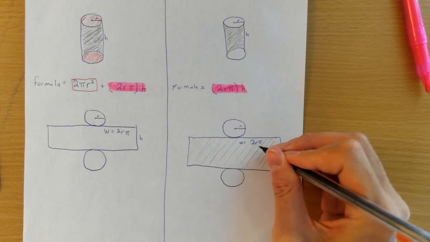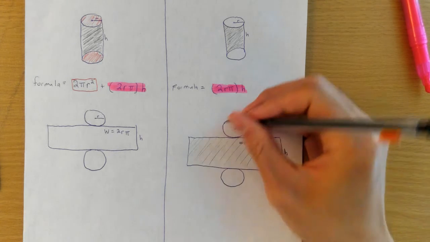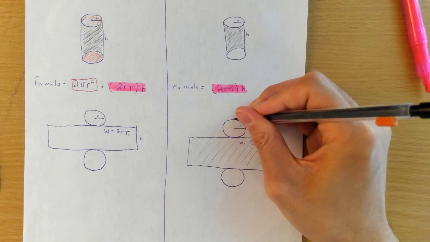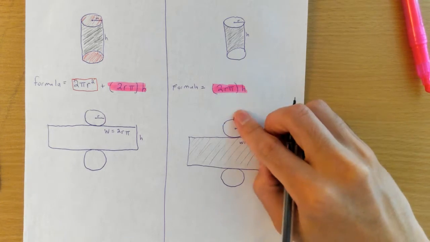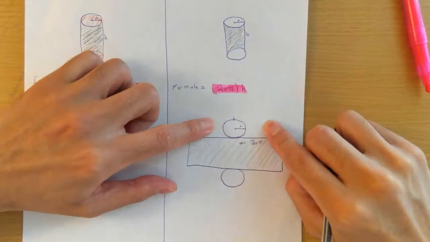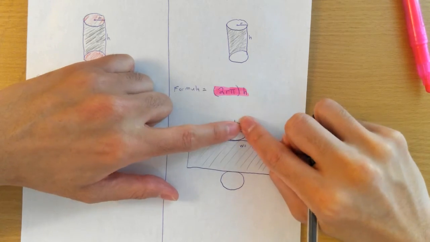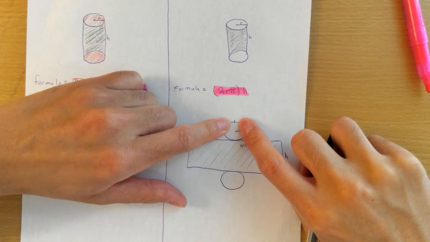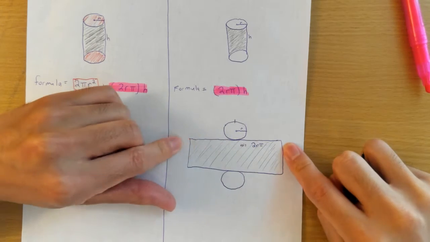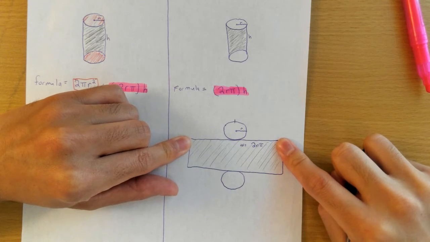We know that the width of this rectangle is going to be, if I were to cut this circle, imagine this is like a shoelace. I put it in a circle, then I put it in a straight line. This shoelace is going to go from this to this.